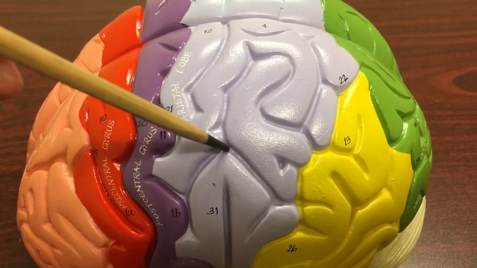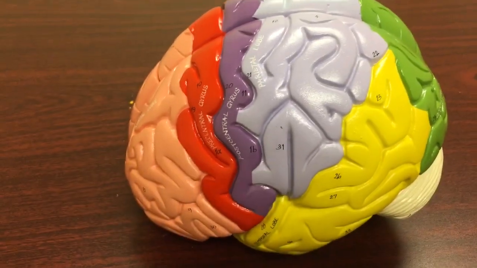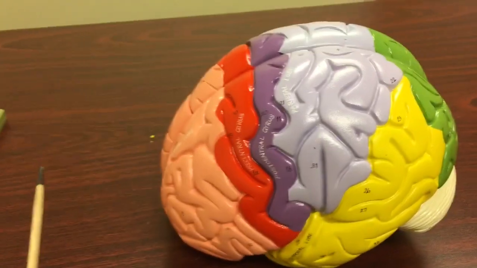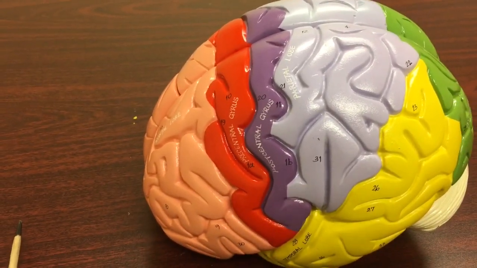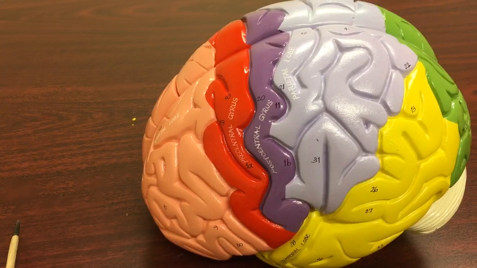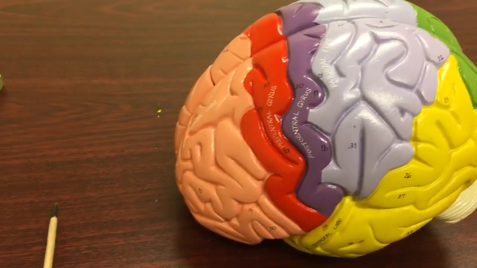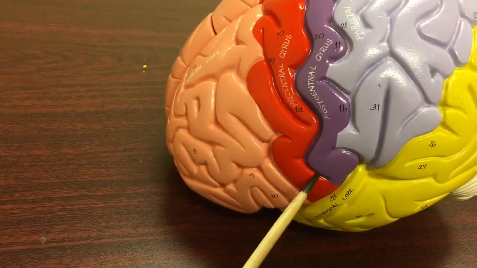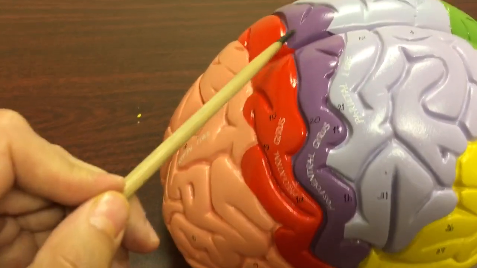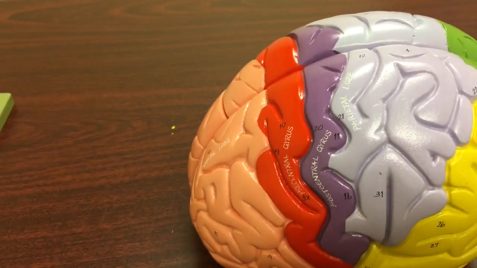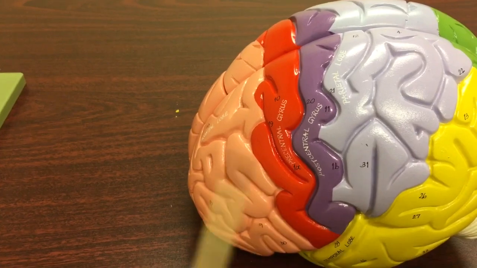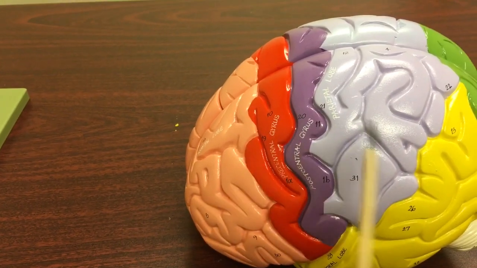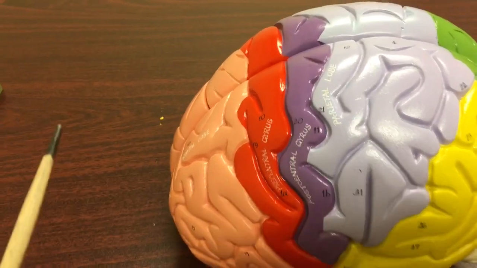Now, there are a few specific sulci that you need to know. One of the main ones is the central sulcus. It goes across the brain, kind of like a crown or a headband. So this one over here is the central sulcus. And as you can see, it separates the frontal lobe from the parietal lobe.